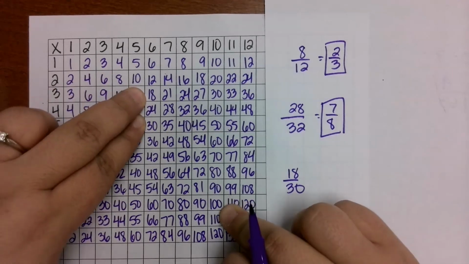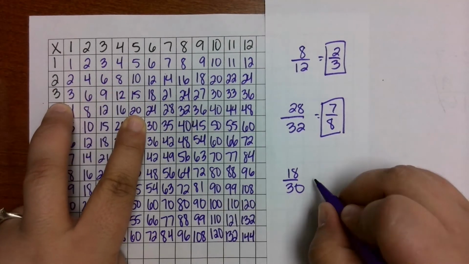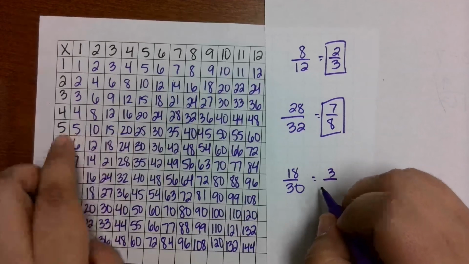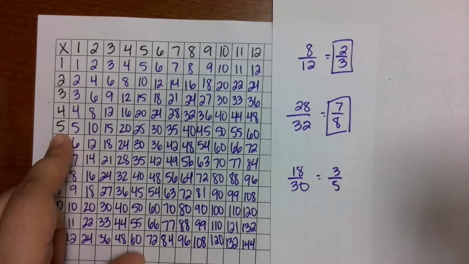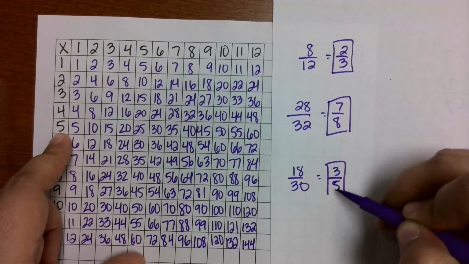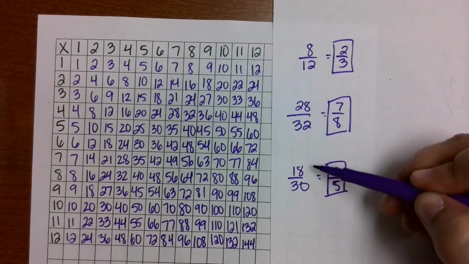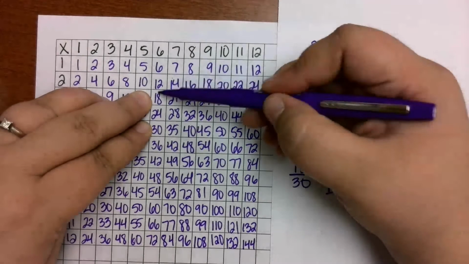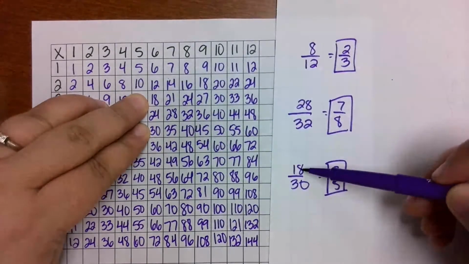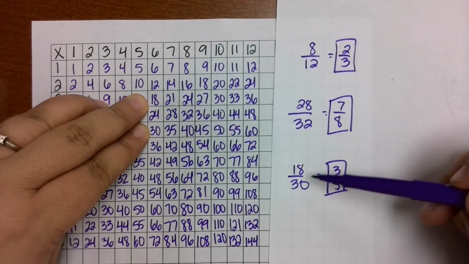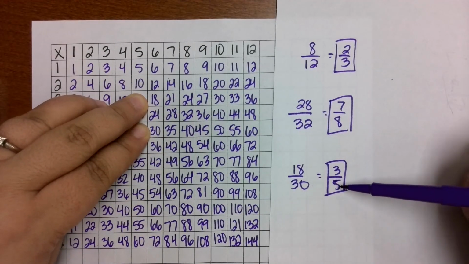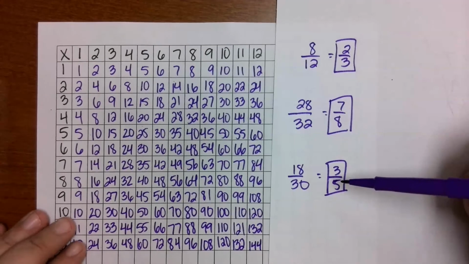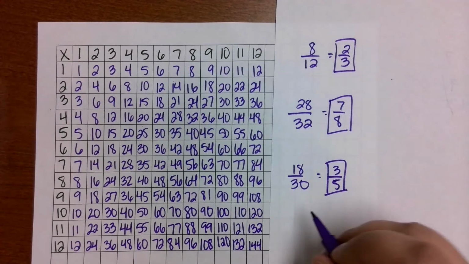So 18 goes all the way down to 3. And then the 30 goes all the way down to 5. So what we're doing here is we're actually just dividing, we're simplifying it by the common factor. That common factor of 18 and 30 is the factor of 6. So 18 divided by 6 is 3. 30 divided by 6 is 5. So it's the same process, it just gives it to you in a visual form here. All right, let's do one more.